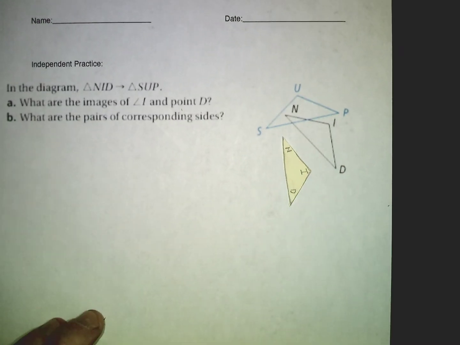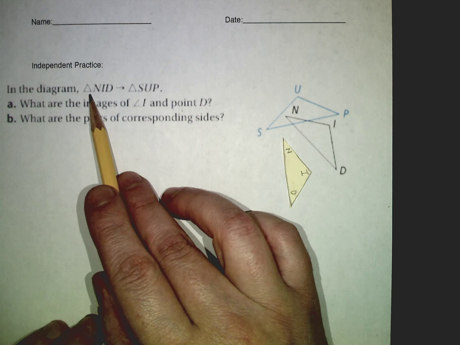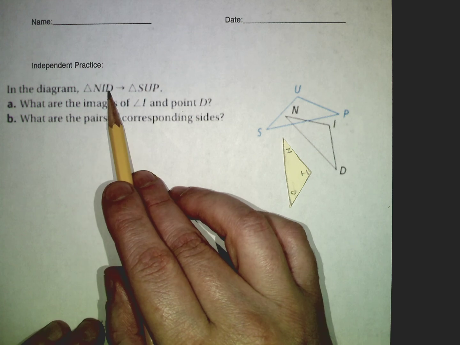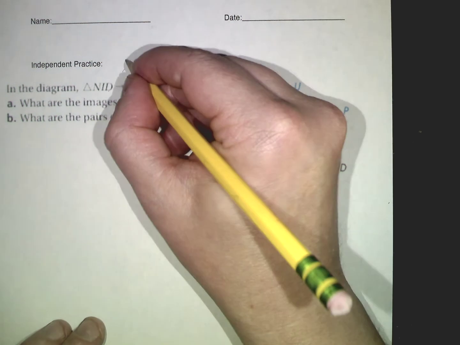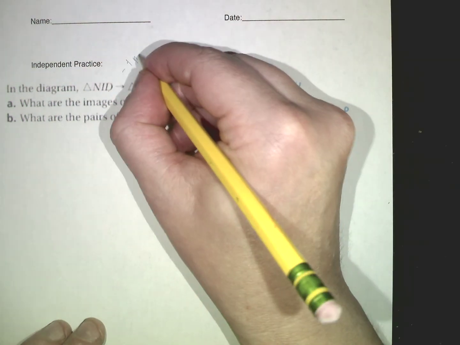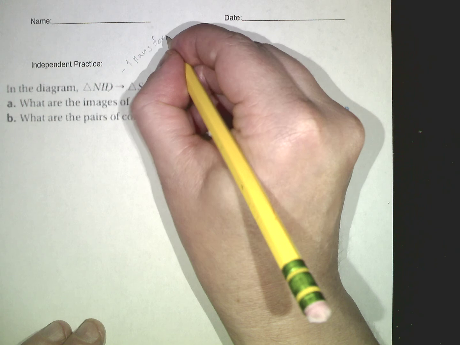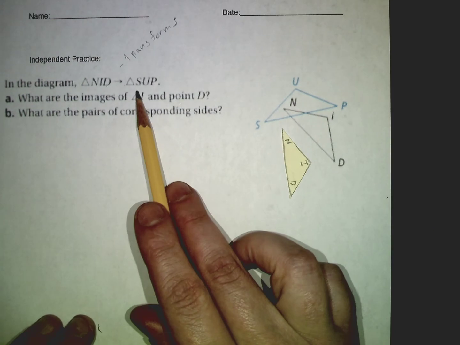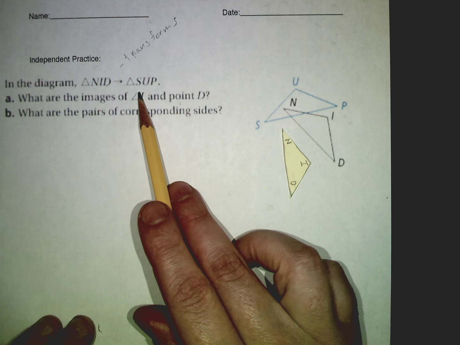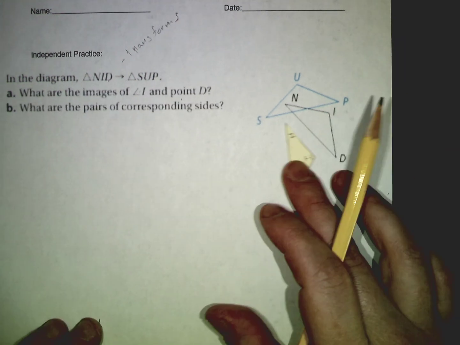Okay, so it says in the diagram, triangle NID, I don't know what a NID is, transforms into triangle SUP. I know what SUP is. It's like, what's up? Sup. Right? Okay.